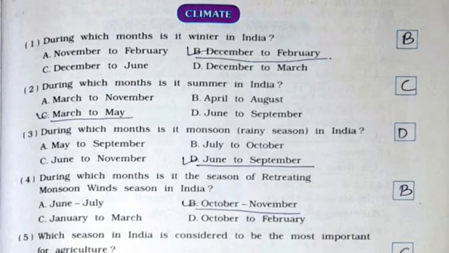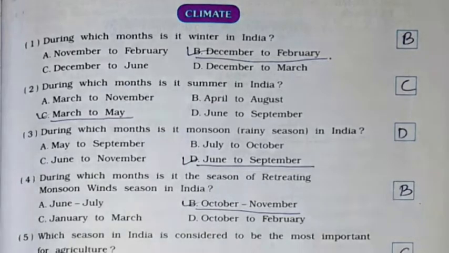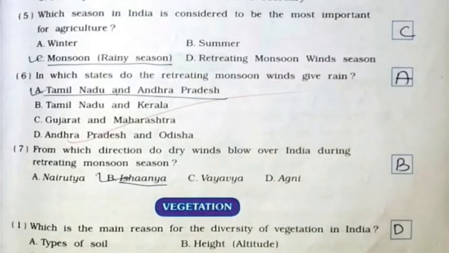Third, during which months is it monsoon, that is rainy season in India? It's option number D, June to September. Fourth, during which months is it the season of retreating monsoon wind season in India? It's option number B, October, November. Fifth, which season in India is considered to be the most important for agriculture? It's option number C, monsoon, that is rainy season.